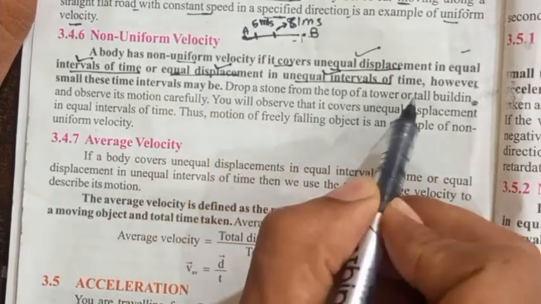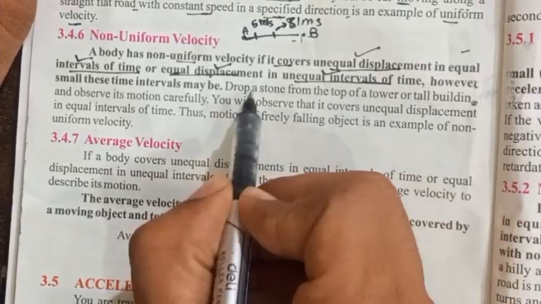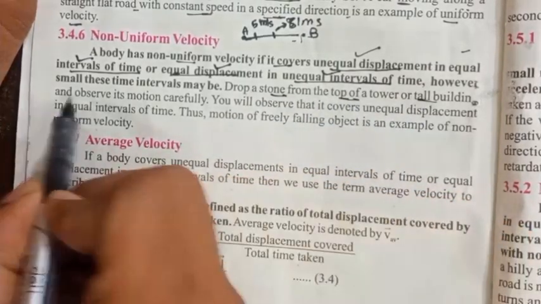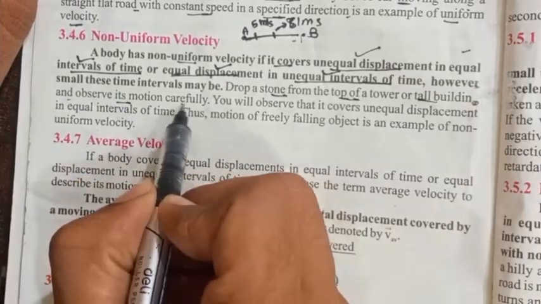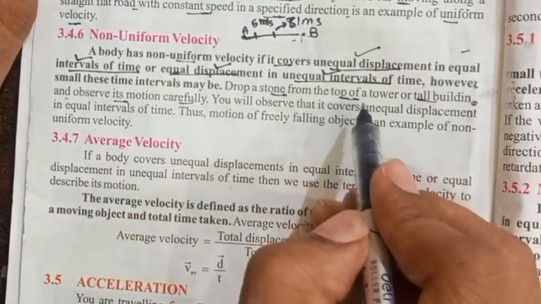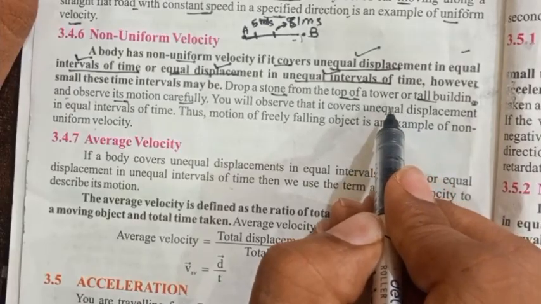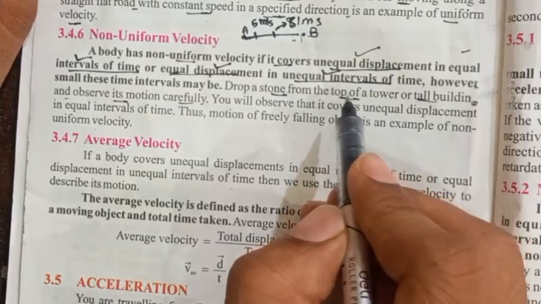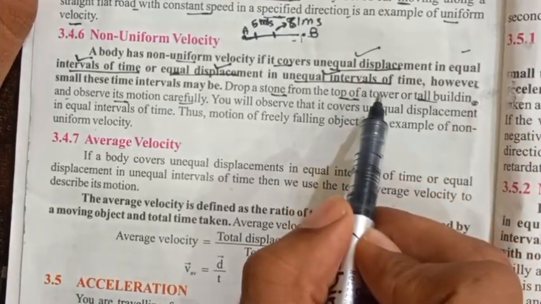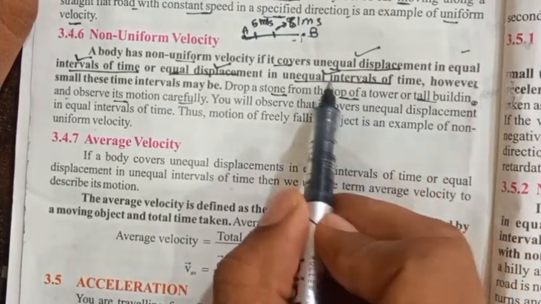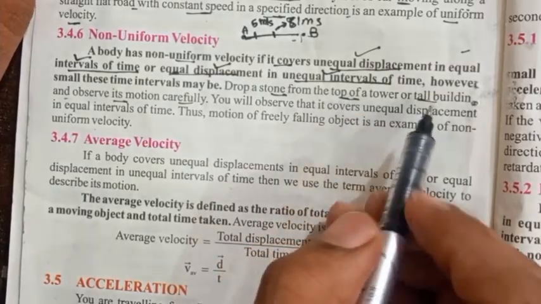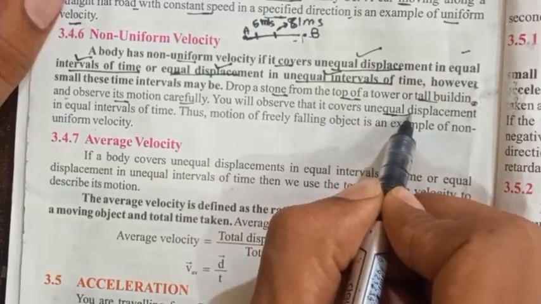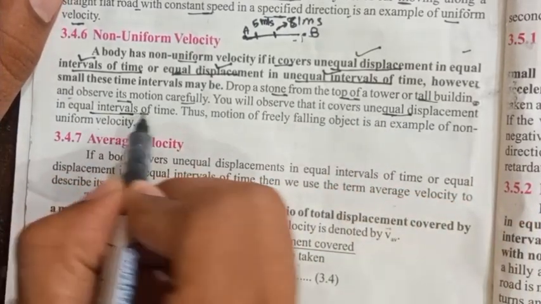Suppose we take an example: drop a stone from the top of a tower or tall building and observe its motion carefully. You observe its speed and in what time it reaches the ground. You will observe that it covers unequal displacement in equal intervals of time.